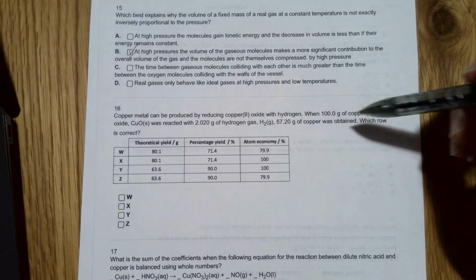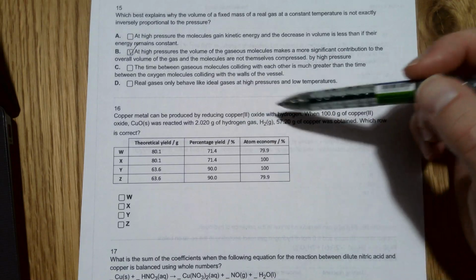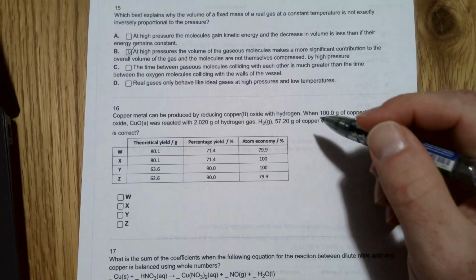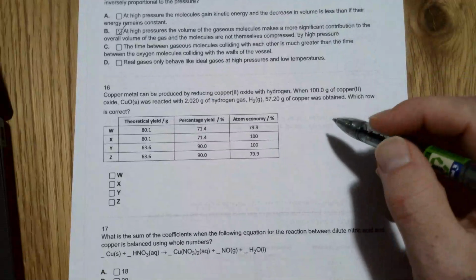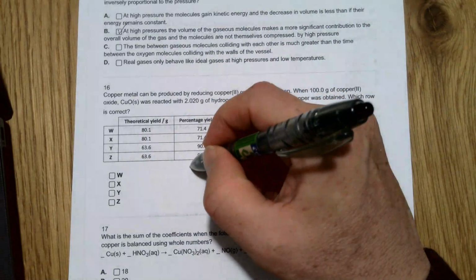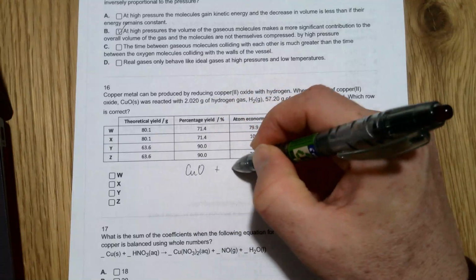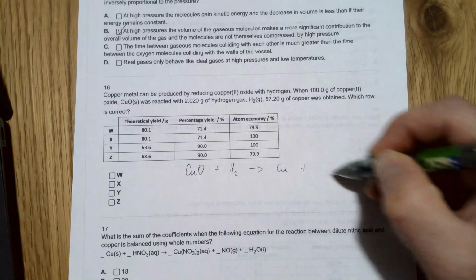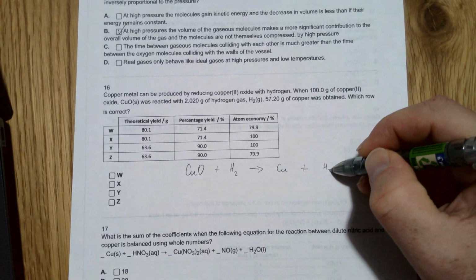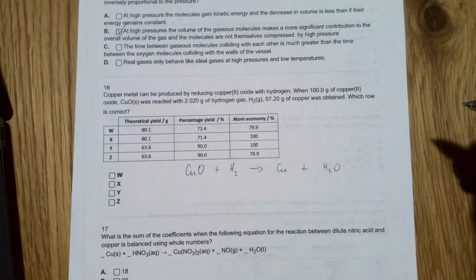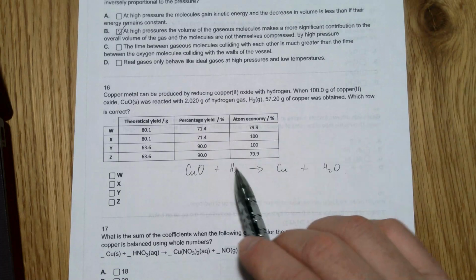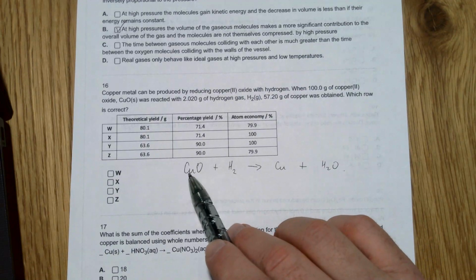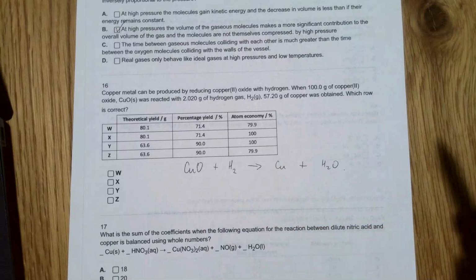Copper metal can be produced by reducing copper oxide with hydrogen. Okay, so that's a way that copper is made. So we've got copper 2 oxide. Again, try and work out what the equation is. React it with hydrogen and it will give you copper and water. Okay, it must be that. Water is produced from the oxidation of the hydrogen, and the copper is reduced. Copper oxide is reduced. Okay.